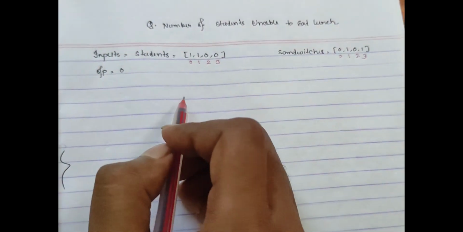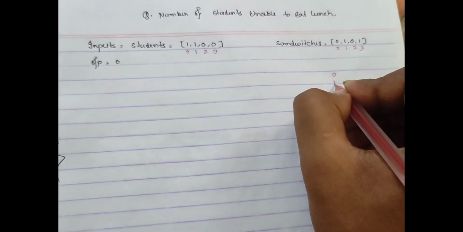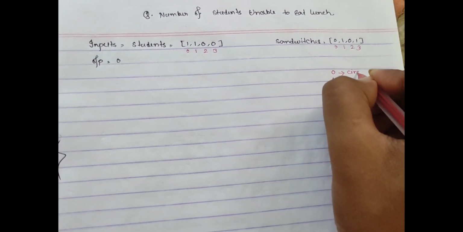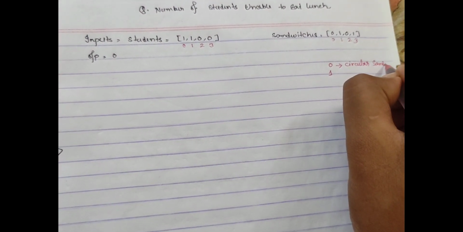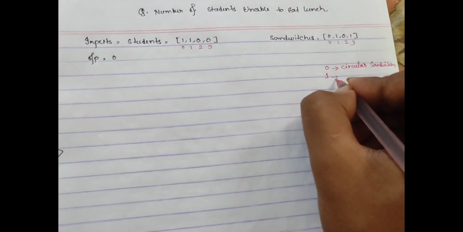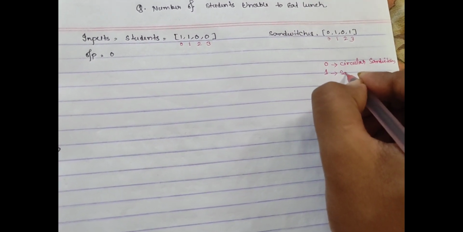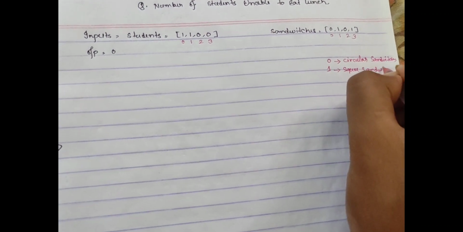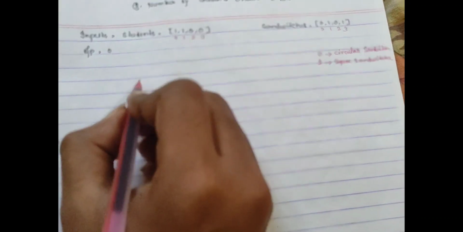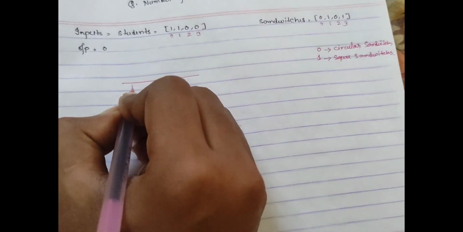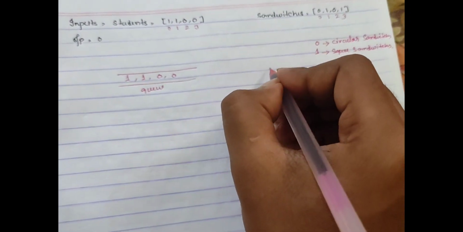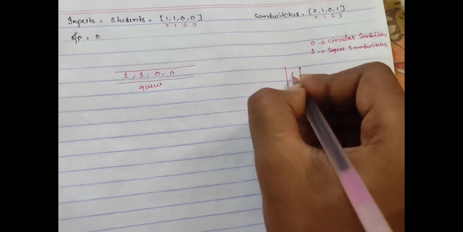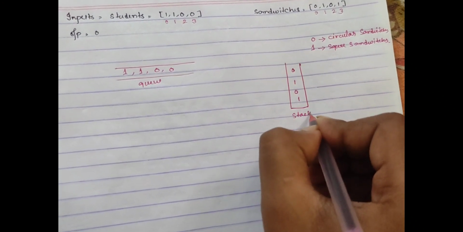So how can we do the question? They are saying that there are only two types of element, 0 and 1. 0 is the circular sandwich and 1 is the square sandwich. The students are in the queue, and the sandwiches are in the stack.